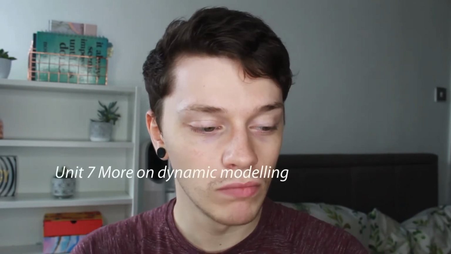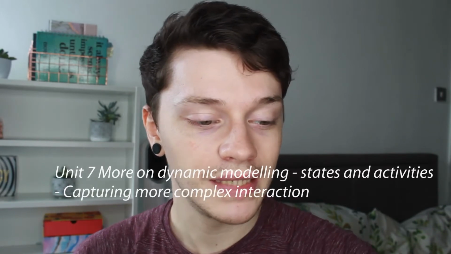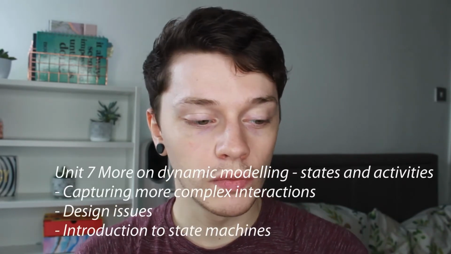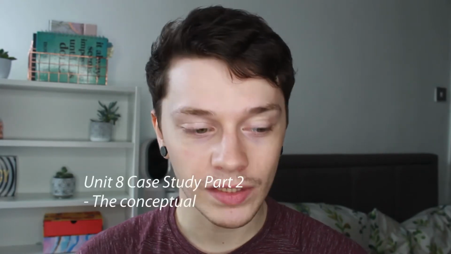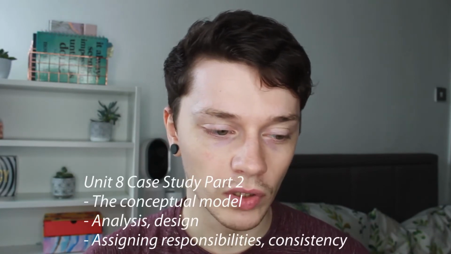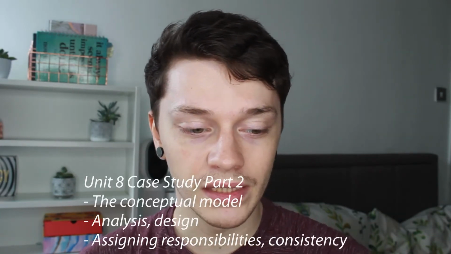Unit 7 is more on dynamic modelling, states and activities. Capturing more complex interaction, design issues, and an introduction to state machines. And then Unit 8 is the case study part 2. So again, you'll look at the same case study. This time we're looking at more conceptual models, analysis, design, and assigning responsibilities and consistency.